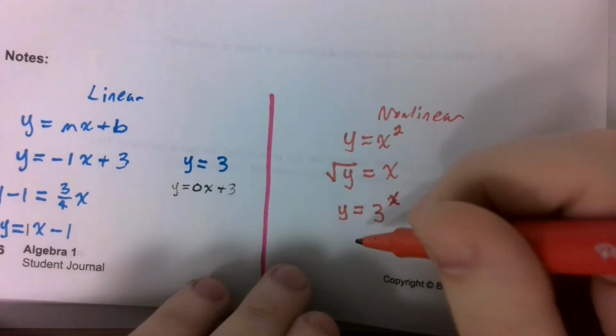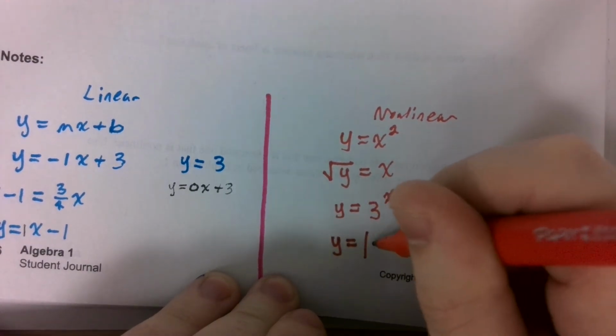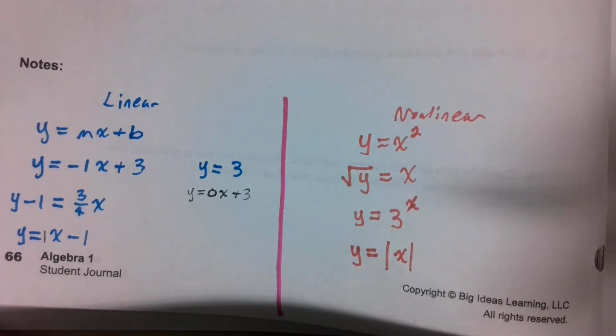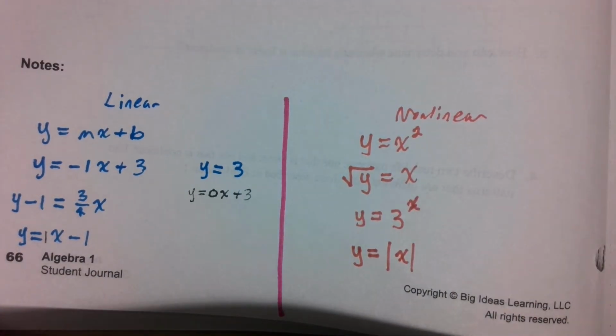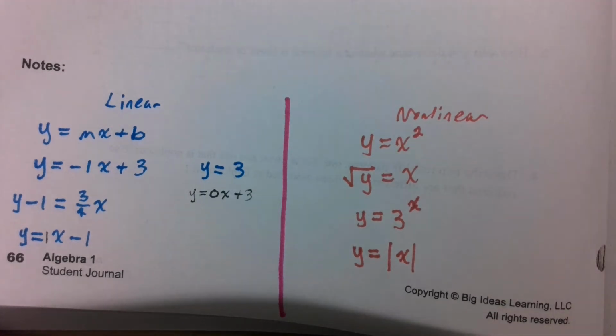Some of the harder ones to look at, though, will be things like this. In fact, these might be a little tricky to figure out why. Absolute value is considered not linear. We'll take a look more at what this graph will look like later on in the unit, but the idea is you'll basically end up with a V shape. And because the rate of change is not constant, it is not linear.